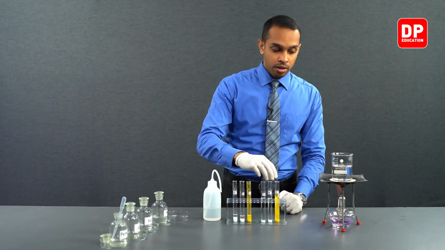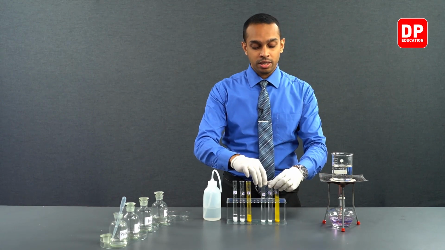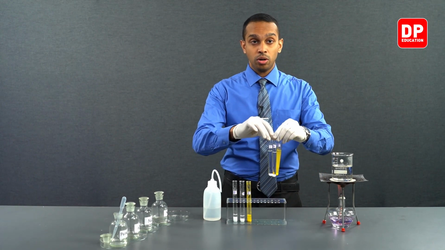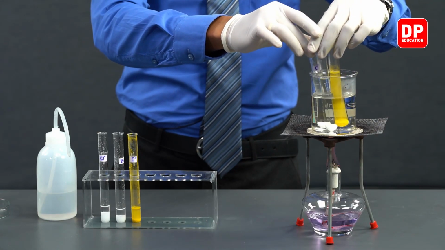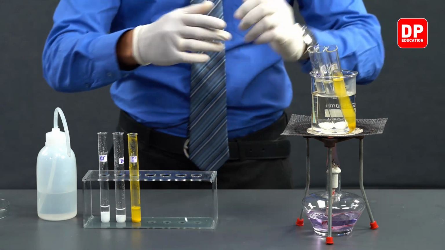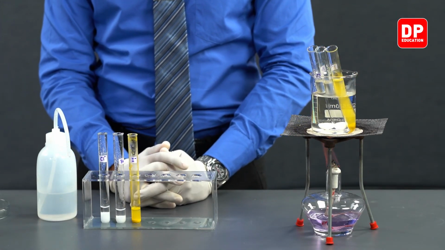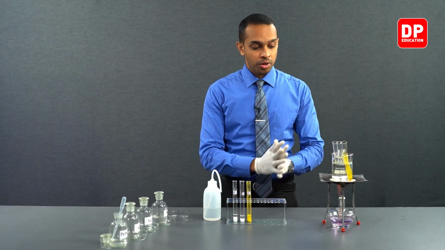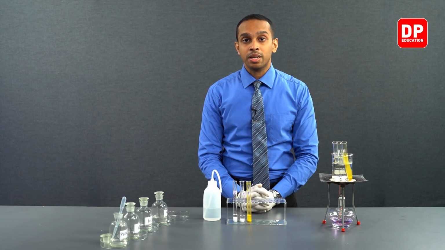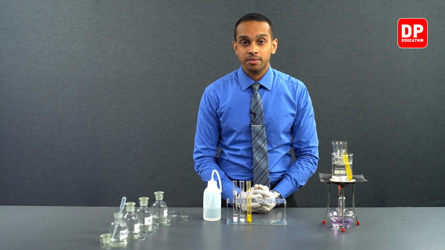So as the water heats up, we will be transferring these three test tubes onto our water bath. And we will observe over time how these precipitates will dissolve in the hot water. So we will give it a few minutes and we'll come back and see whether the precipitates have dissolved or not.